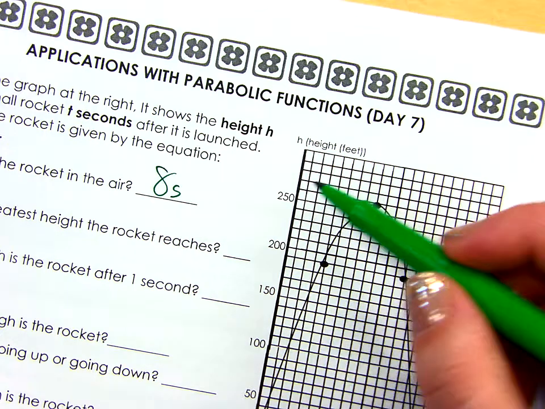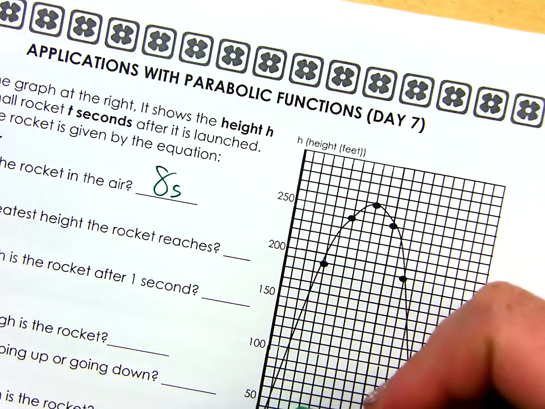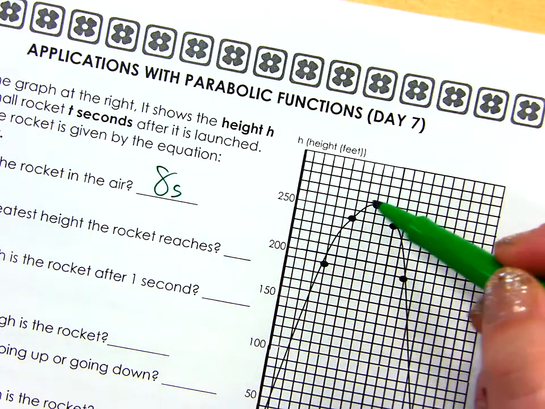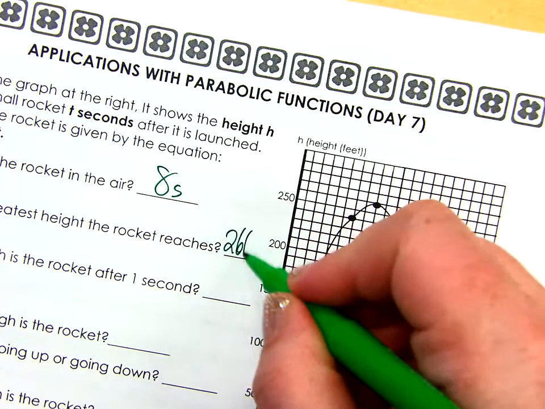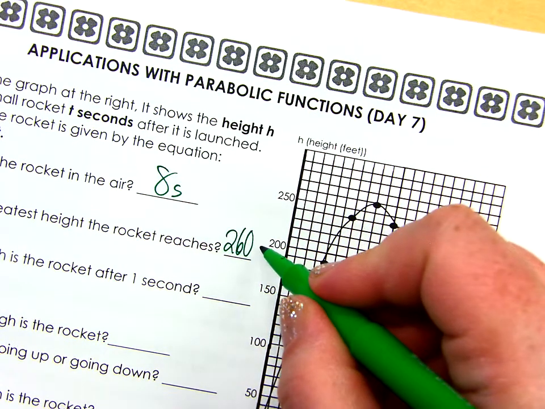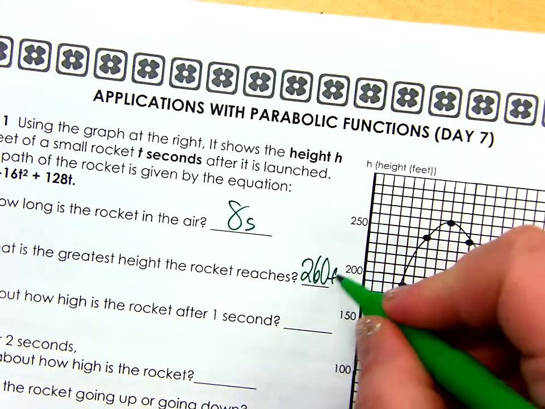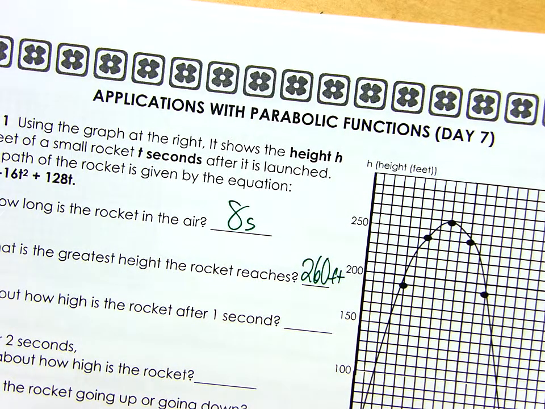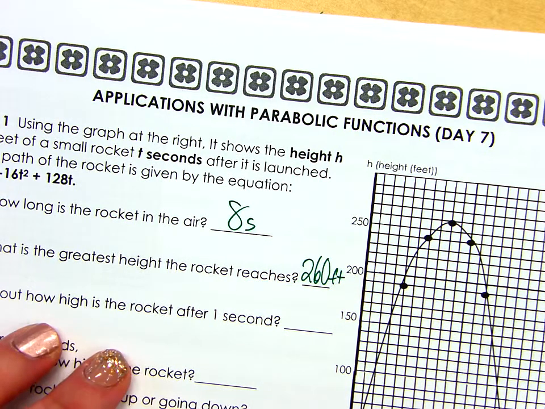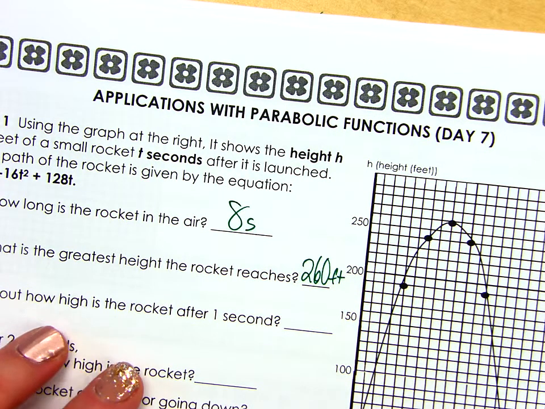Well, you've got to figure out what the scale is. Every line is worth 10, so 260. And what are our units? What units are we in, people? Feet.